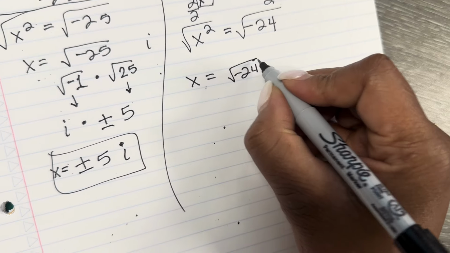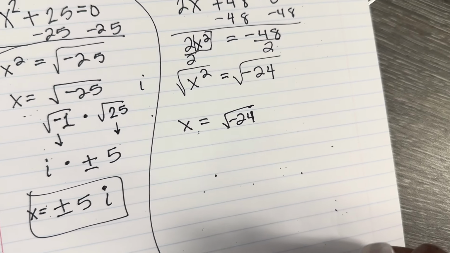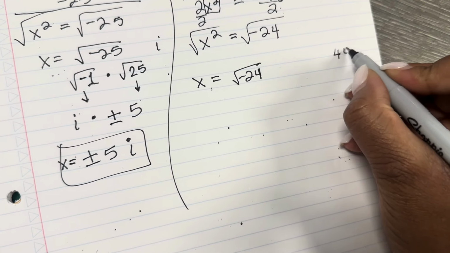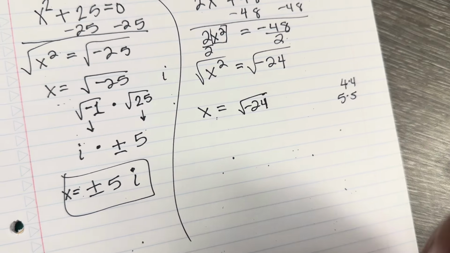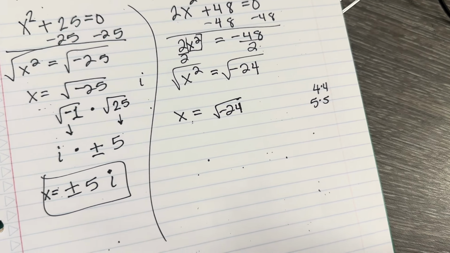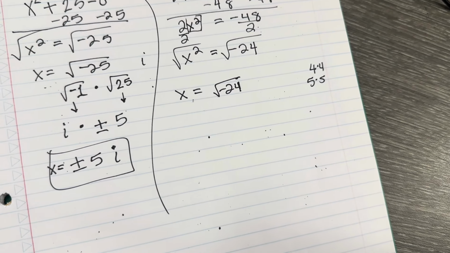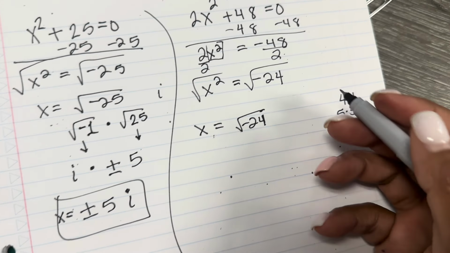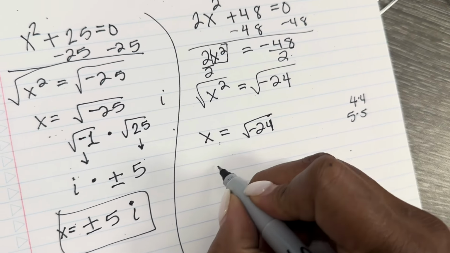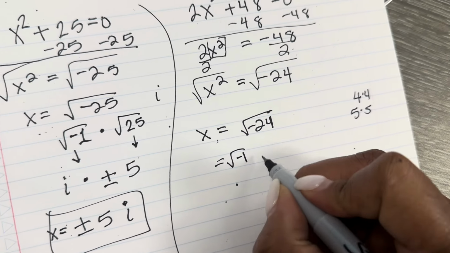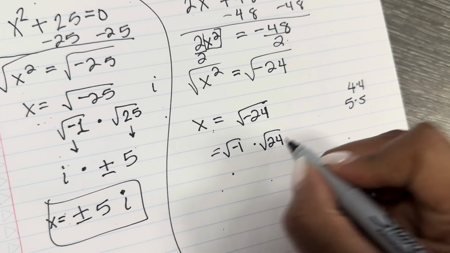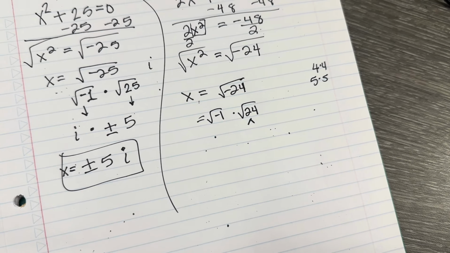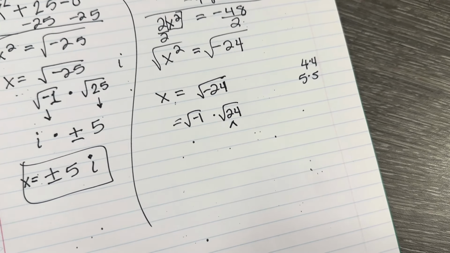What number times itself will give you 24? None. 4 times 4 is 16. 5 times 5 is 25. It would be a decimal point, right? We don't want decimals for this. We want to simplify or break this radical down. So, again, let's first take the imaginary out and keep the real. 24 is not a perfect square, okay? So instead, we're gonna find perfect squares.